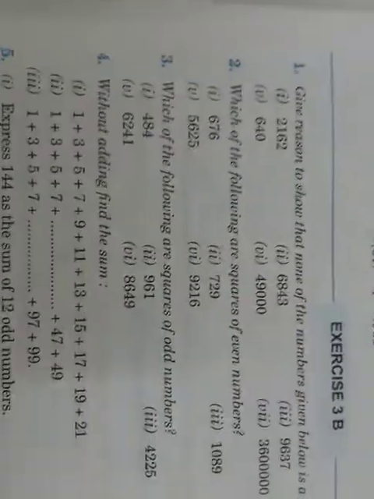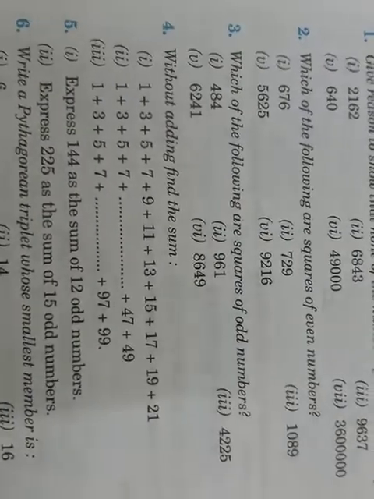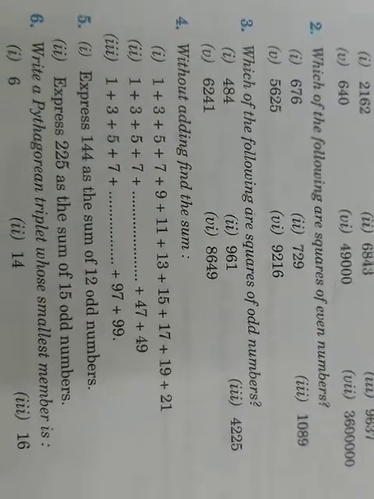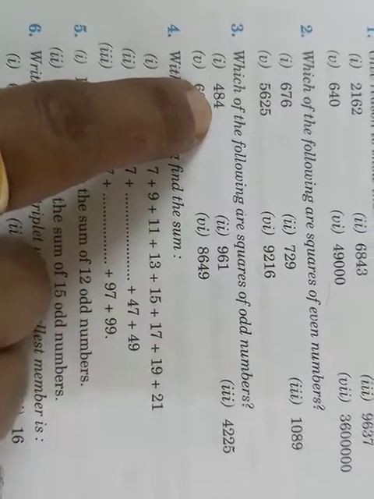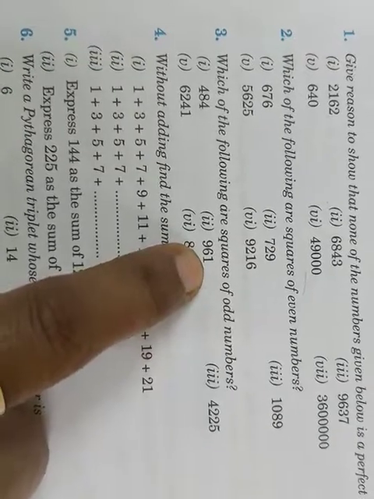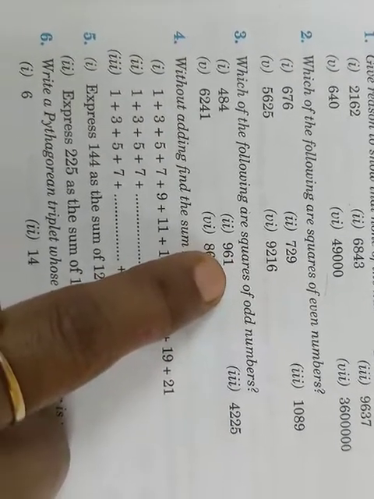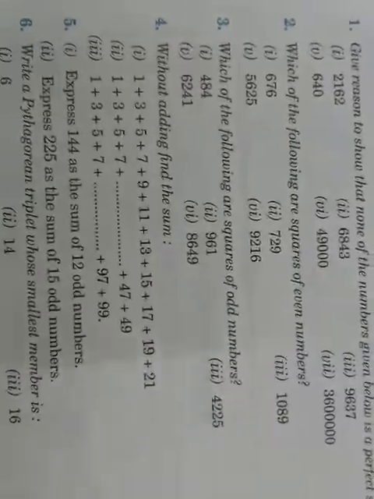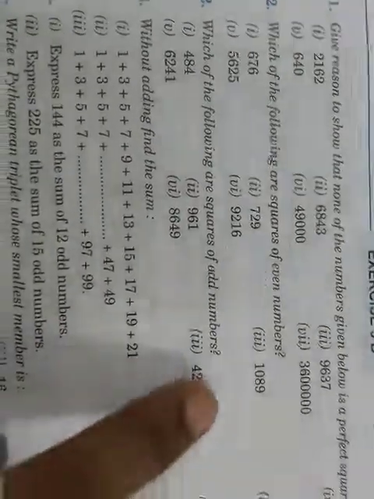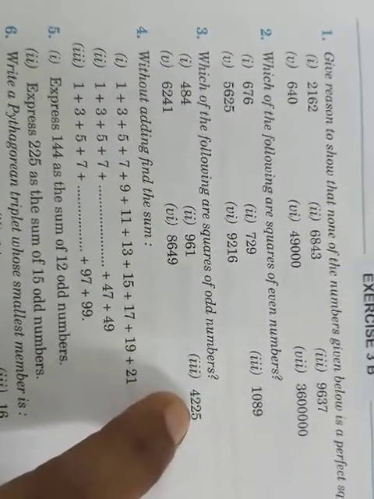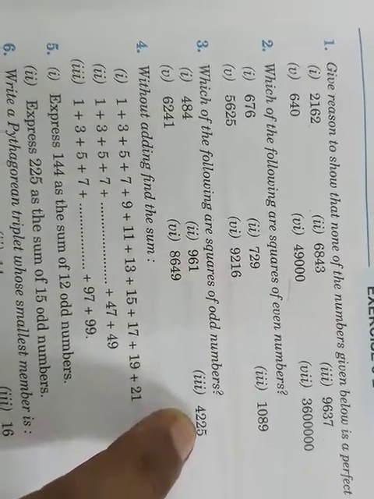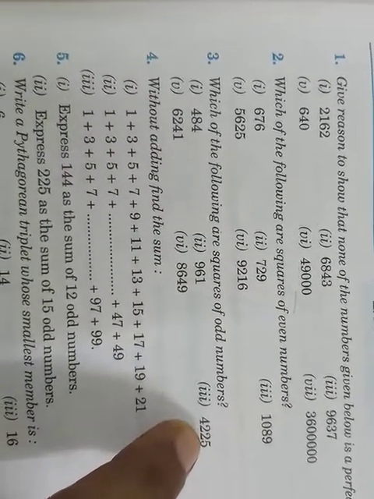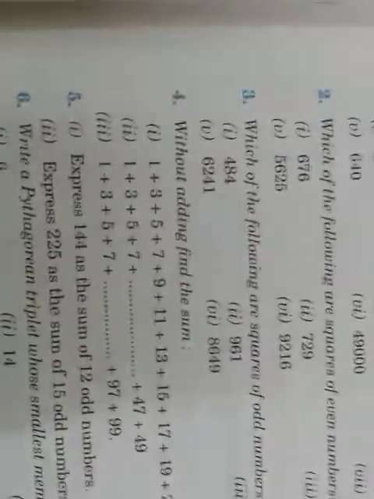Question number 3 now. Which of the following are the squares of odd numbers? The square of an odd number is always odd. This number is even, that means it is a square of an even number. Here it is an odd number, that means it is a square of an odd number. The third one also ends with 5. It is an odd number, therefore it is also a square of an odd number. So write carefully in your copy whether it is even or odd.